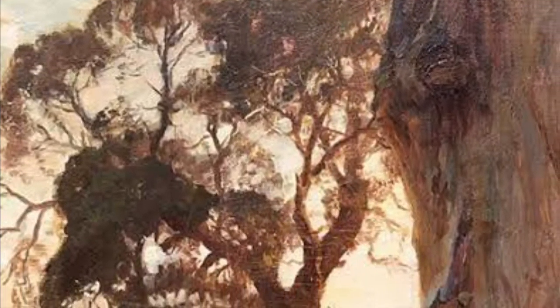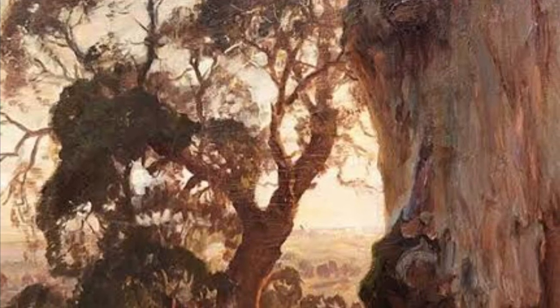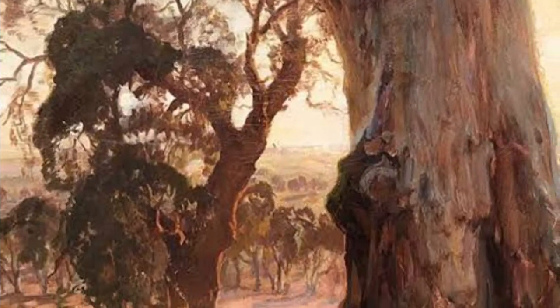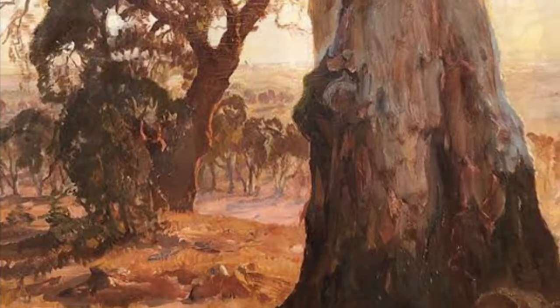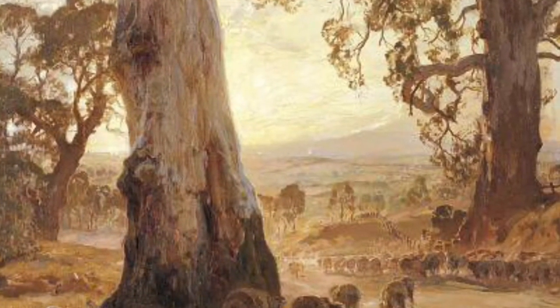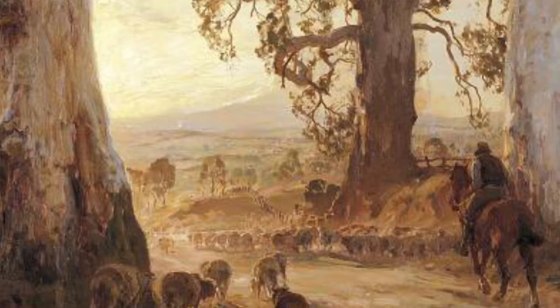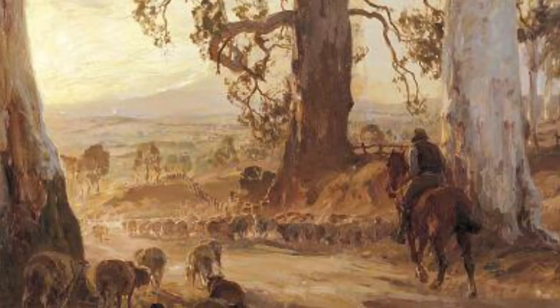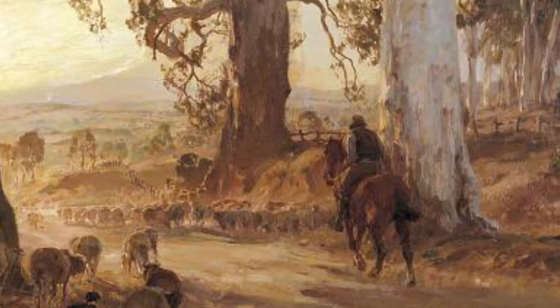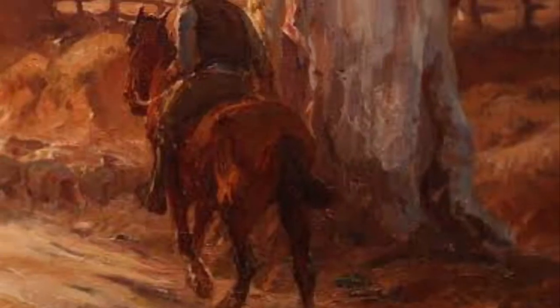I now want to show you a painting that displays elements or is based around using the golden section, and that's Hans Heysen's Droving into the Light. It's a painting that we've probably all seen one way or another on a relative's wall.